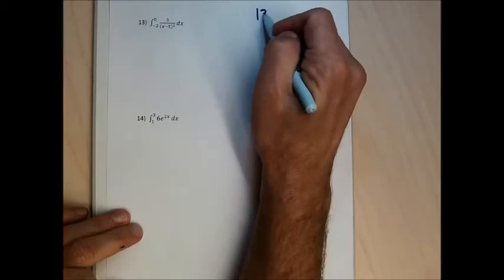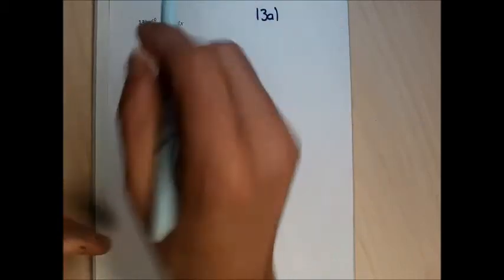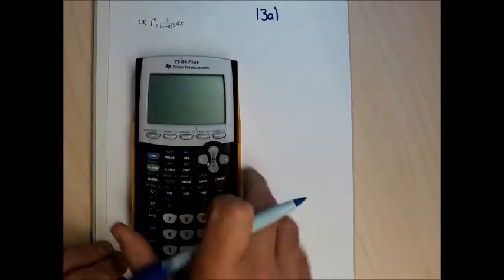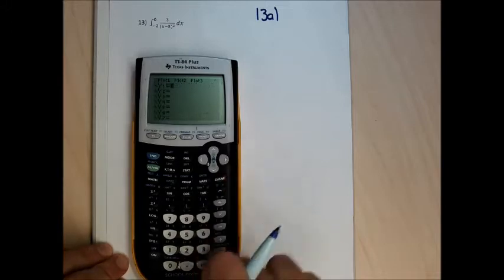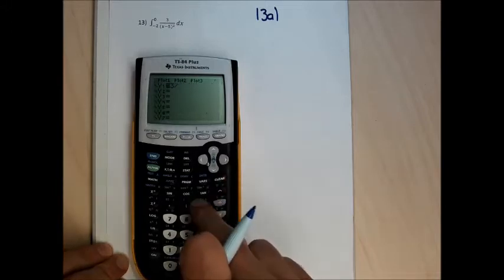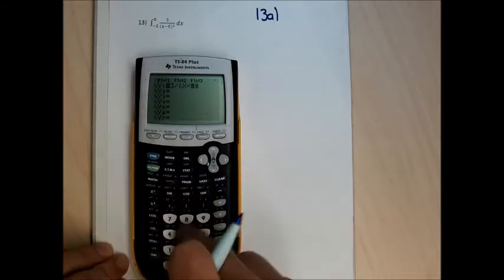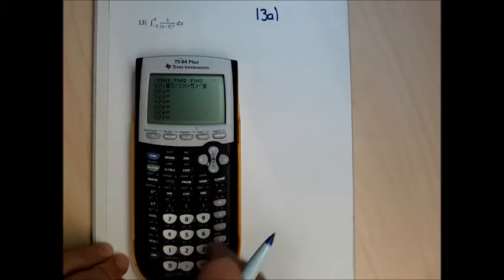13 and 14, same sort of problem. For 13, I'm going to do part A. I'm going to enter this function on my calculator. I'm going to integrate between -2 and 0 and figure out the value of that integral. So y equals, clear, 3 divided by parentheses x minus 5, up arrow, x minus 5 squared.